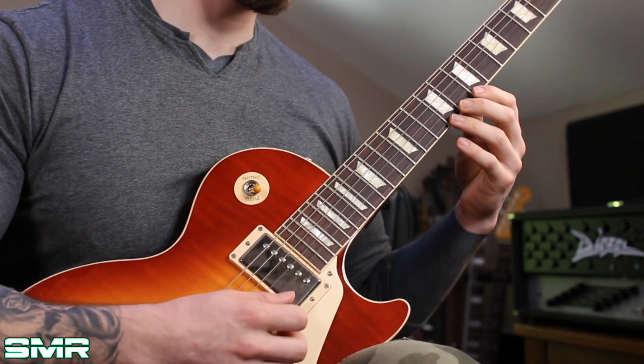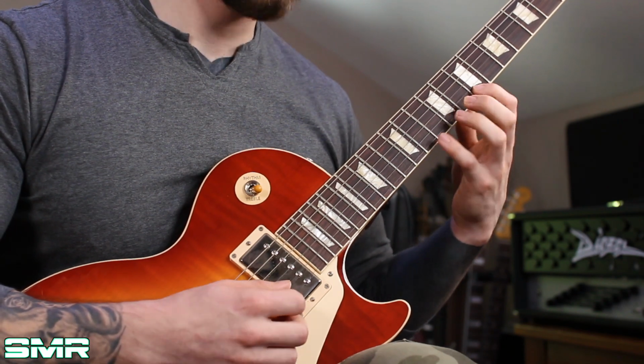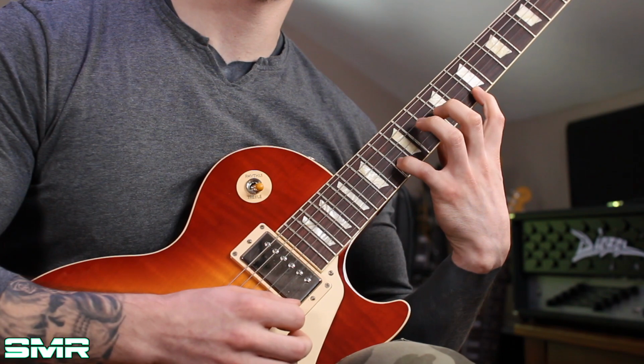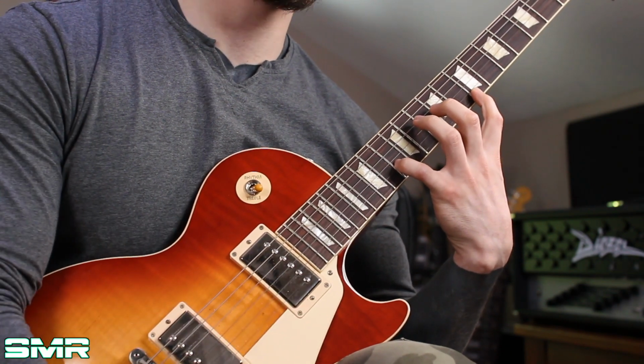It'll drive your parents crazy, kids. But you see how all I'm doing is this idea, but with two different strings. When you play them together, it's a lot of fun. This sound is all over metal music.